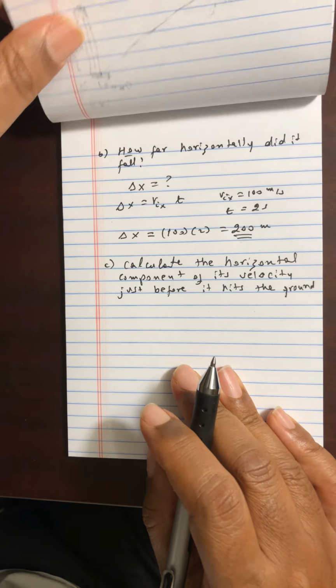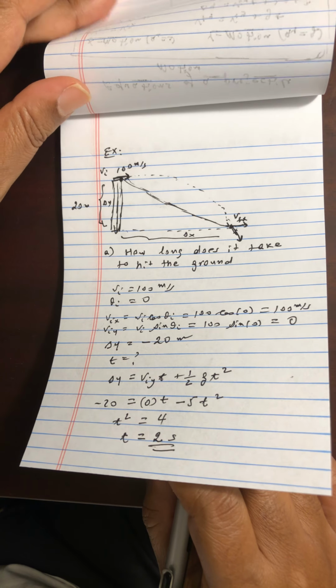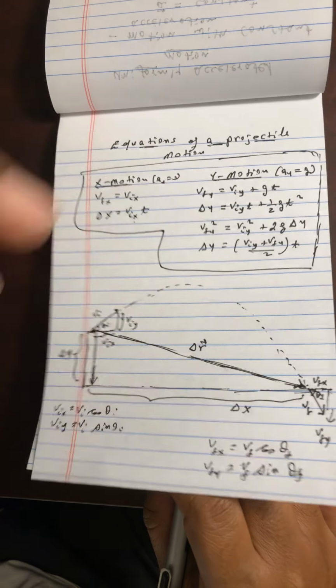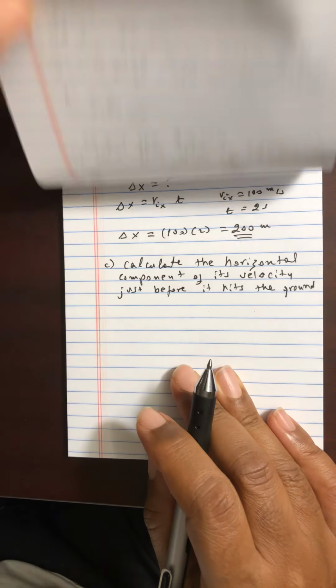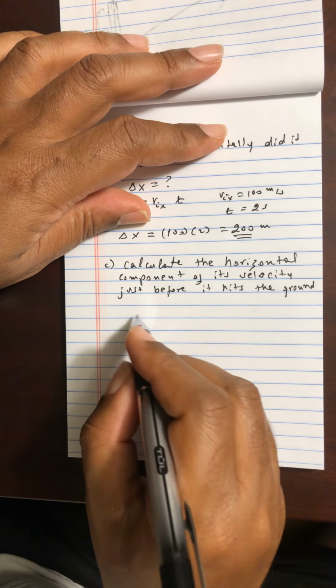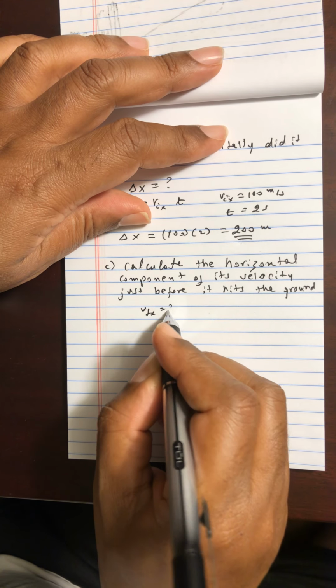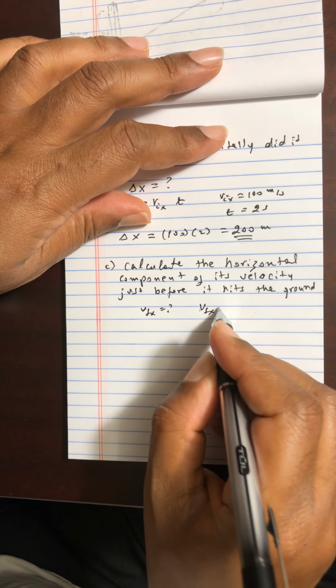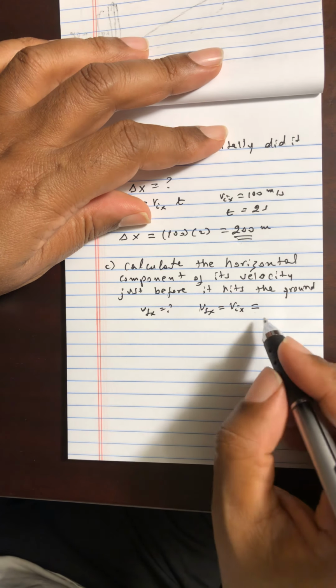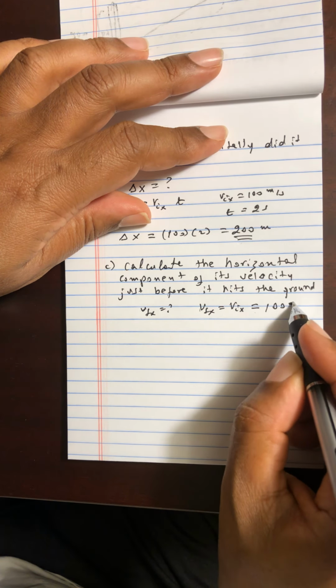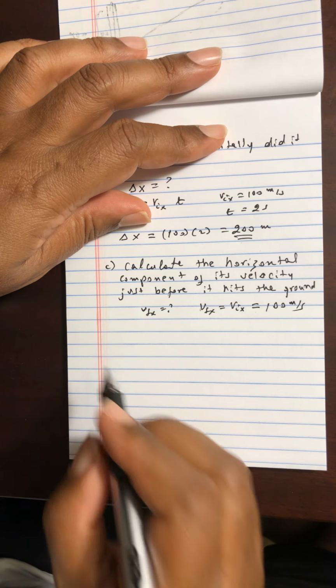If you remember, the x component of the velocity does not change. The velocity remains the same. So that's it. We have vfx, question mark, but vfx equals vix, but we already know the vix is 100 meters per second. That's it.